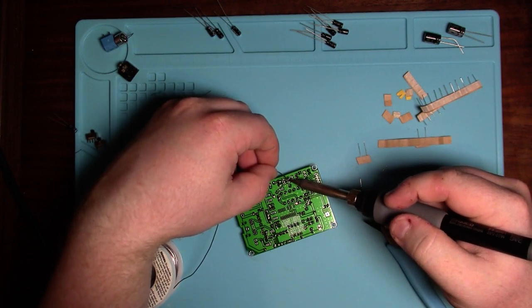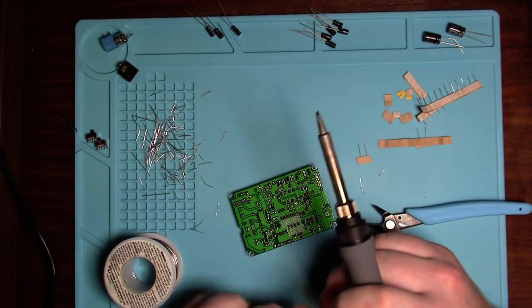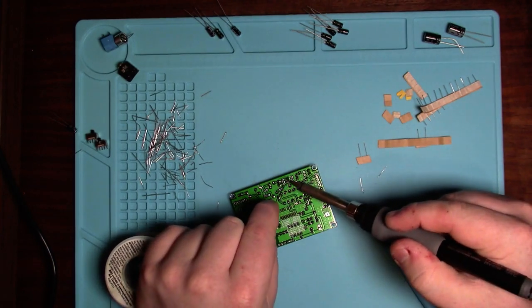They're somewhat sensitive, so you kind of want to touch and go with these.